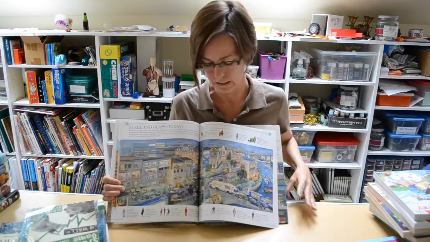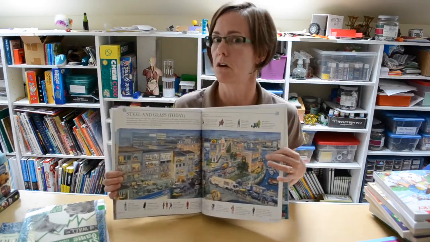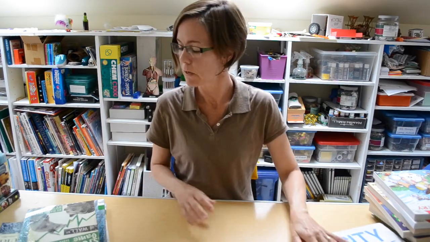These are really fun to just, I love to put this one in your car, because this one's going to be one that kids just look at for a long time. So I would choose that one too.